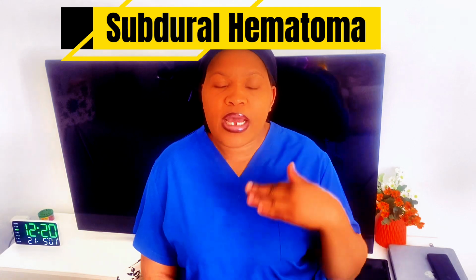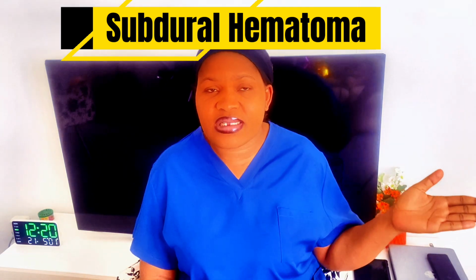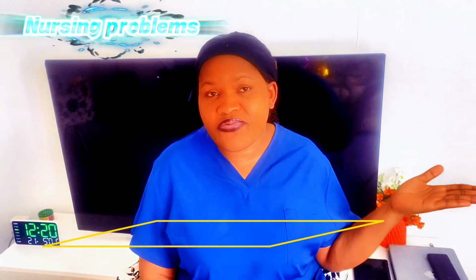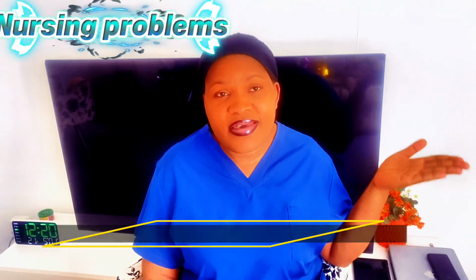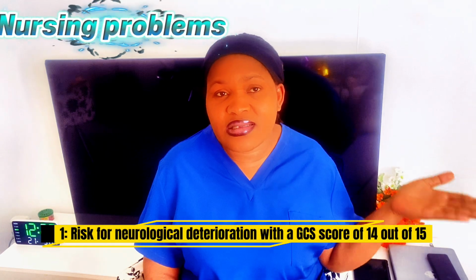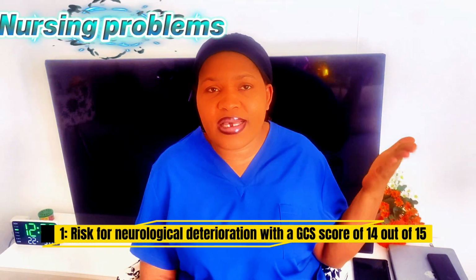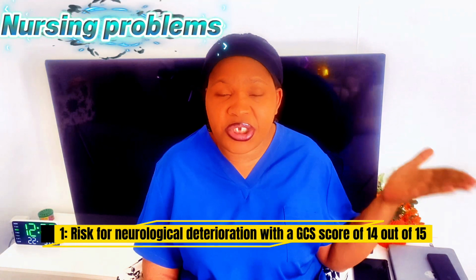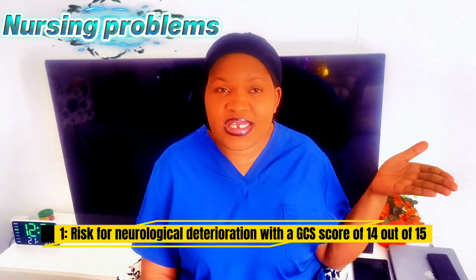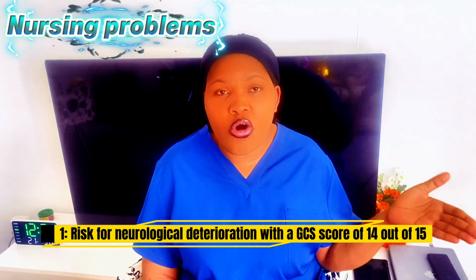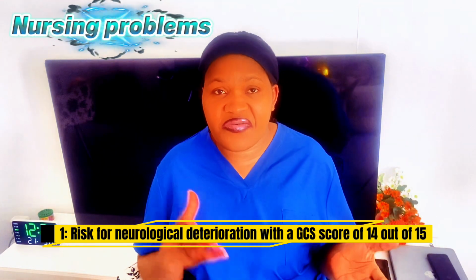All right, and the first one we have under subdural hematoma is risk for neurological deterioration. Yes, because when we were assessing this patient, he was showing signs of neurological deterioration with a total score of 14 out of 15. So we are going to plan on risk for neurological deterioration.